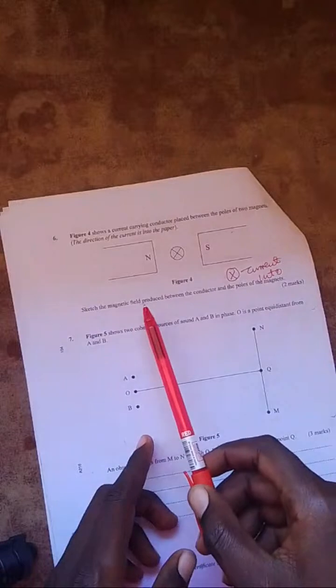But for us to acquire the correct and proper sketching of the magnetic field, we also need to consider where the resultant force will be, because we must look at where we have a strong side of the magnetic field and where we have a weak side.